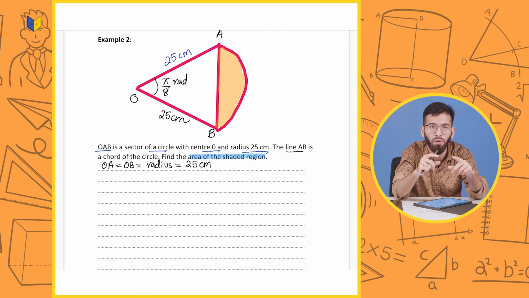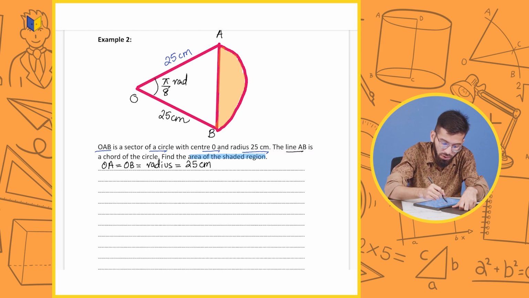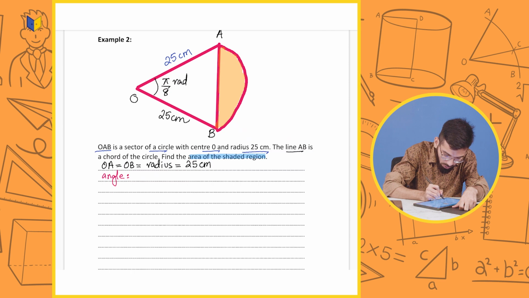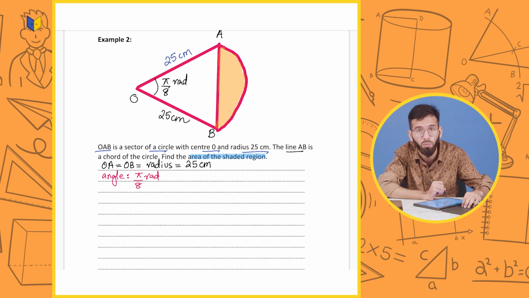Okay, so we have to find that shaded area part. Students, in this question we will follow some steps and then we'll get the area of that answer. Make sure you understand and follow very carefully. We have been given the angle as well, students. The angle in radians is given to us as pi over 8 radians, so we are going to use that as well.